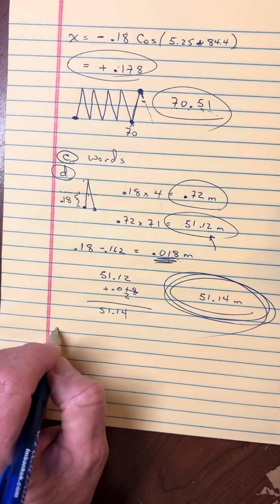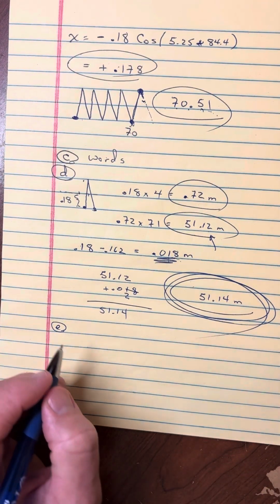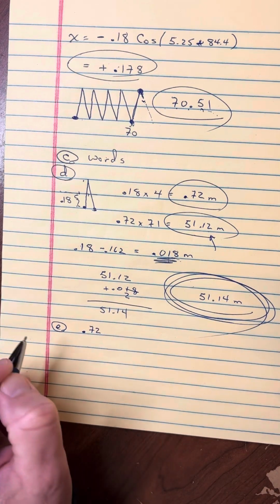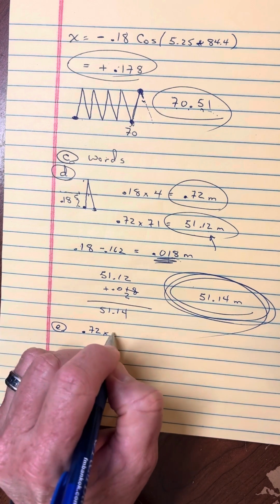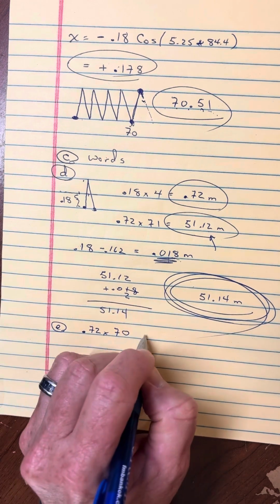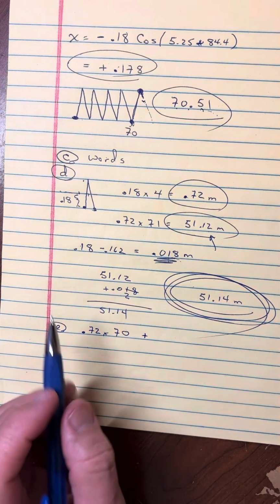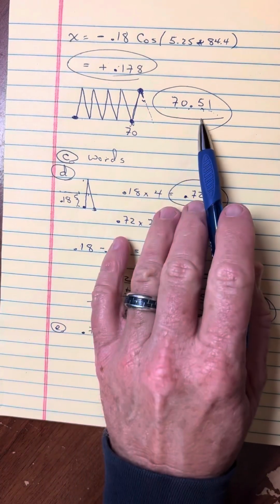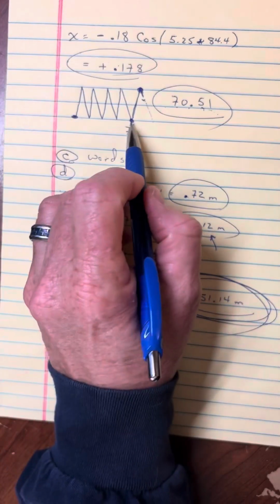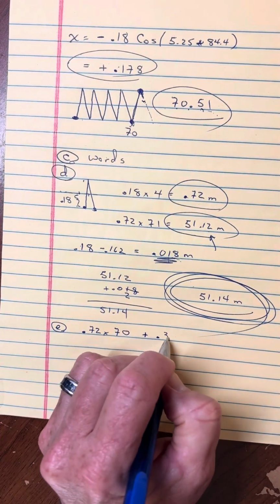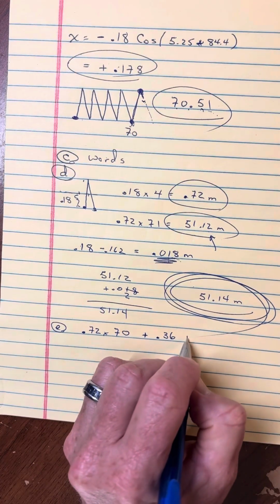All right. So let me do the 0.72 times 70 oscillations. Then the 1/2 is just from the bottom up, so it'd be 18 and 18. So that's 0.36.